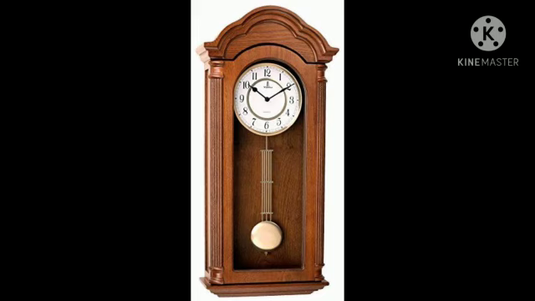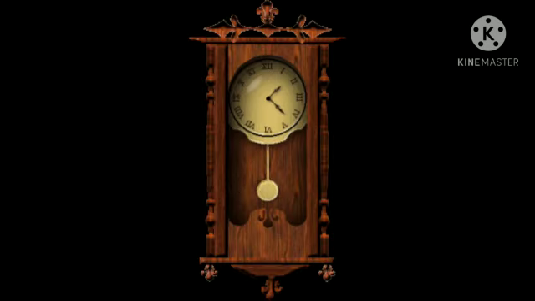Next one, the pendulum clock. A pendulum clock is a clock that uses a pendulum. It swings back and forth in a time interval depending on its length. It was mostly used in the 18th and 19th century.